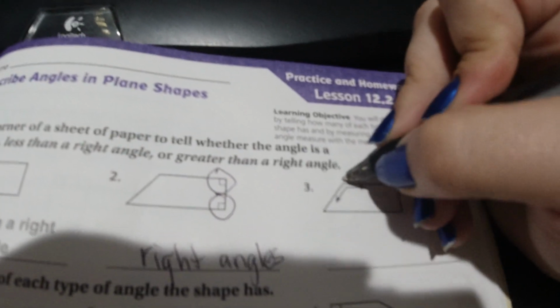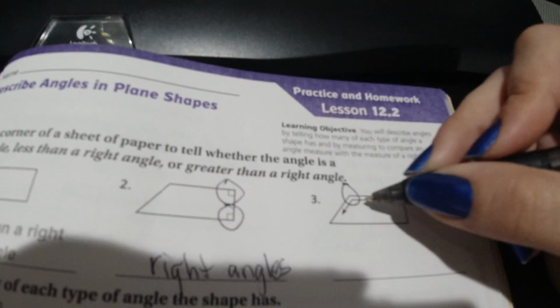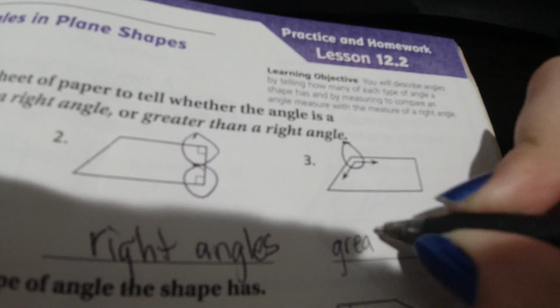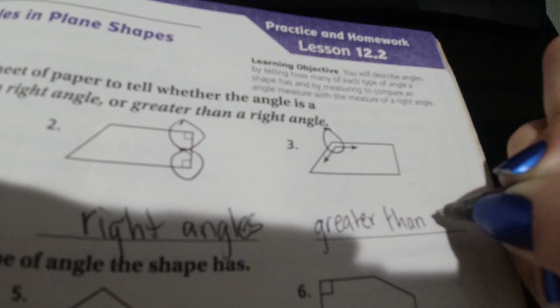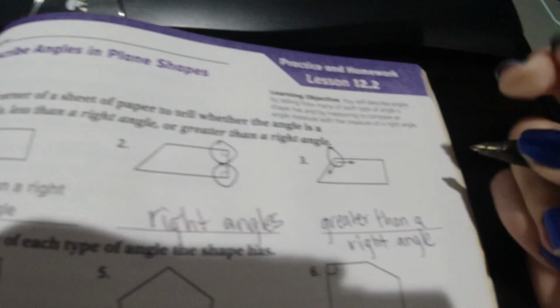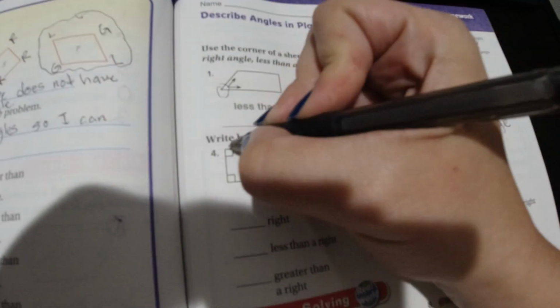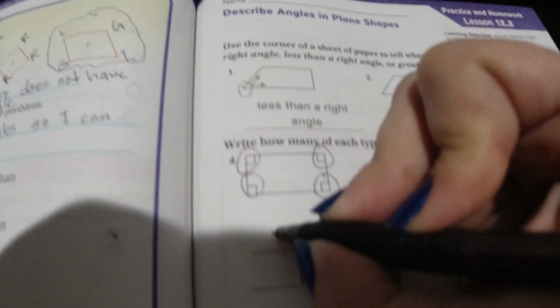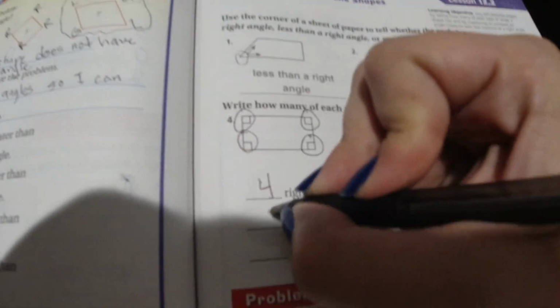And then over here we have a large angle. The alligator's mouth is very wide here, so this is an obtuse angle, or greater than a right angle. Here we had to write how many of each type of angle the shape has. So we're gonna count all of our angles. This one has 4 of them. Since there are 4 and they're all making right corners, this is 4 right angles, 0 less than a right angle, and 0 greater than a right angle.